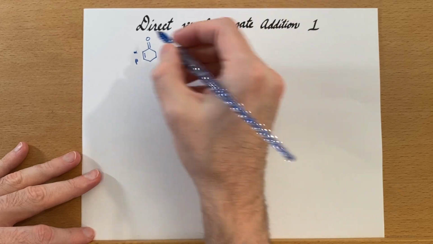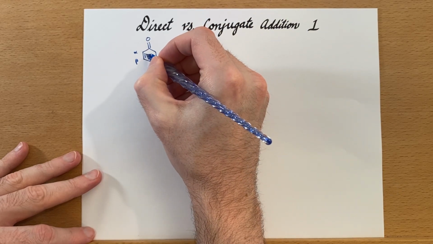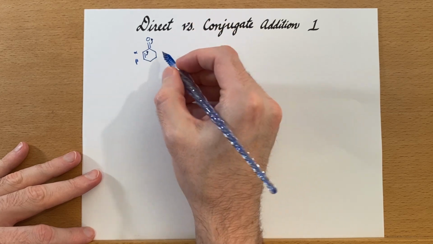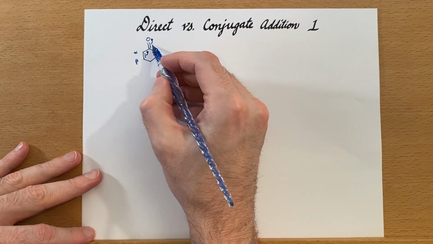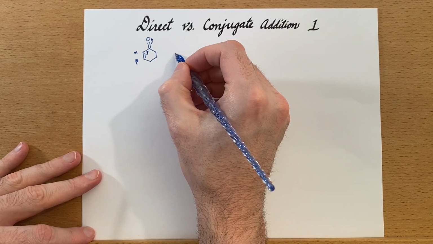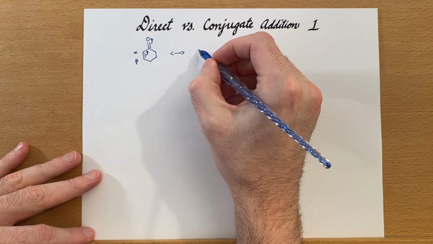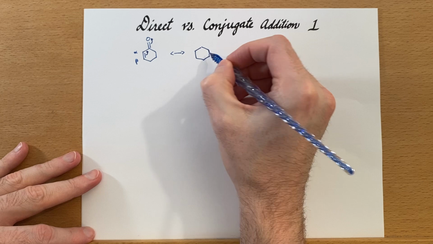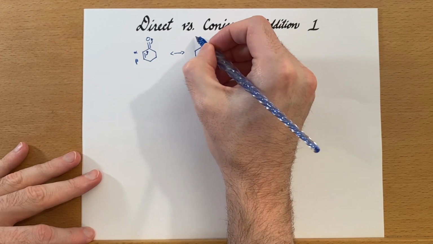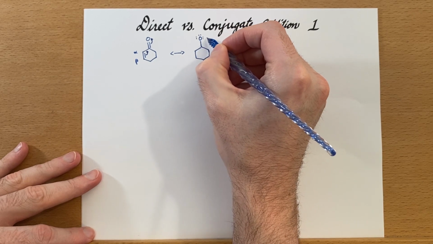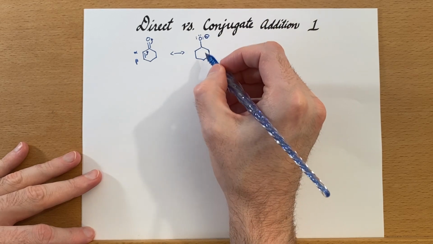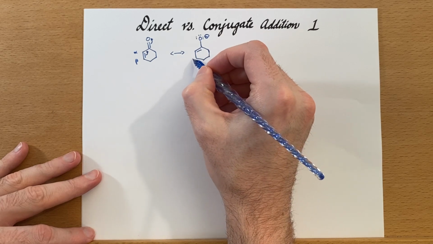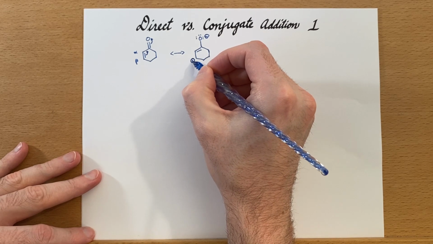So why is that? Well, let's draw some resonance structures here. If we move those electrons there, and then we have to shift the electrons in between the carbon and oxygen up as well, we see another resonance structure. So now the oxygen has a negative charge, there's a double bond right here, and over here on the beta carbon there will be a positive charge.